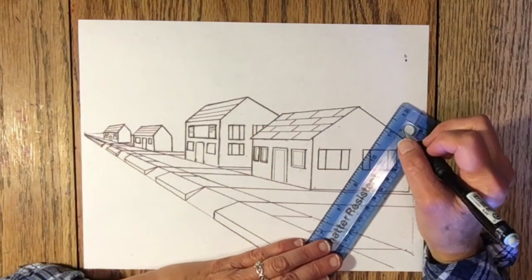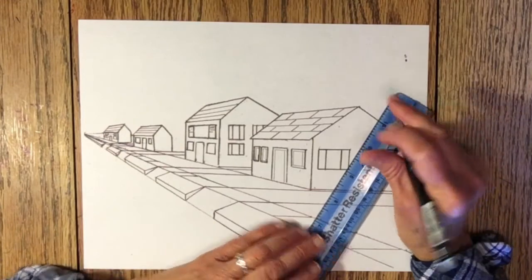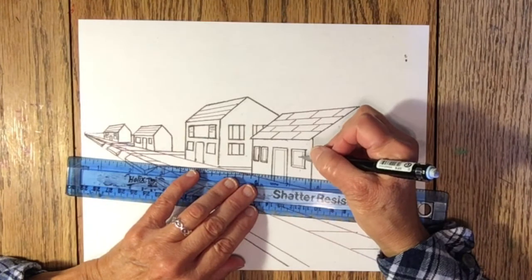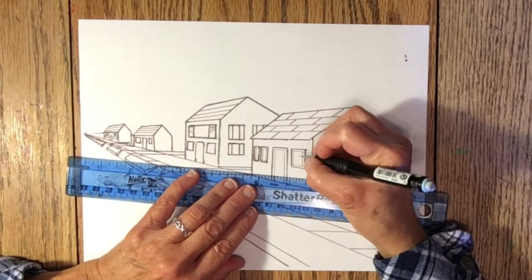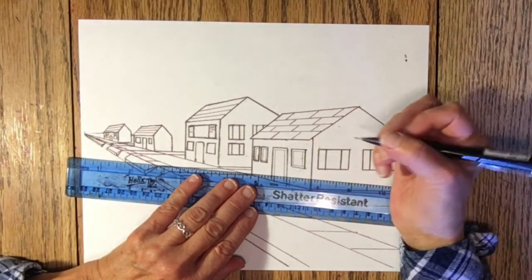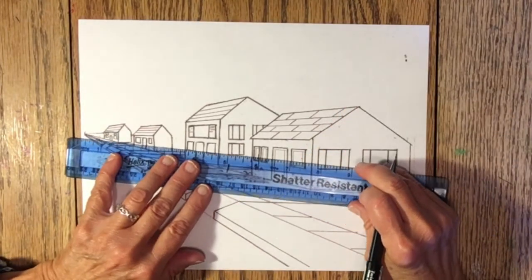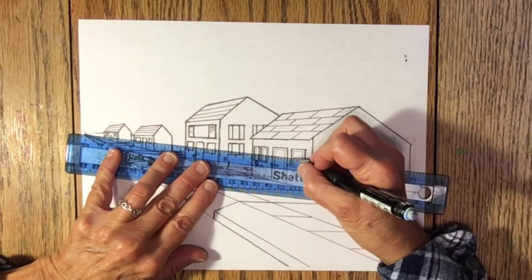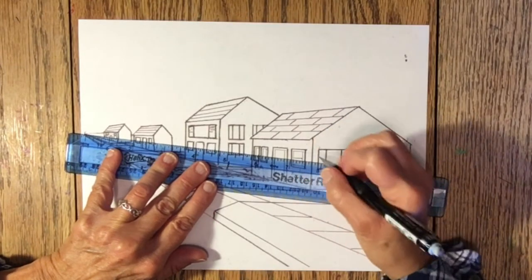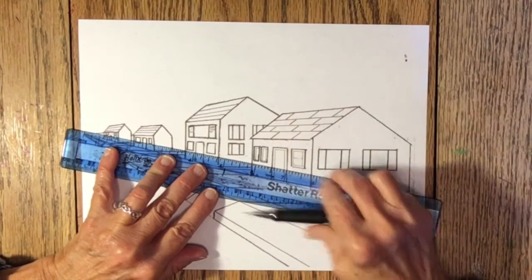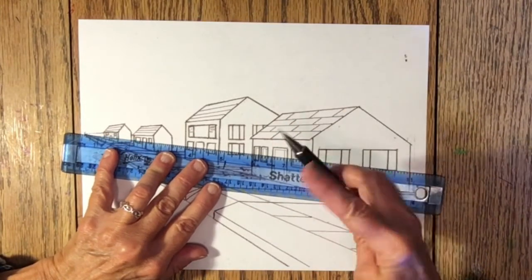Like that, okay. And you can make the cross pieces in the windows. If you want to make a window that has one of these, you basically make the mark where you want that middle piece to be. And then since it's horizontal, it lines up with the vanishing point, like I said.